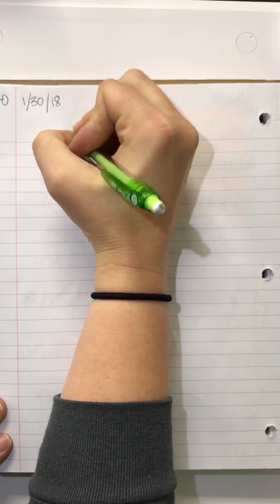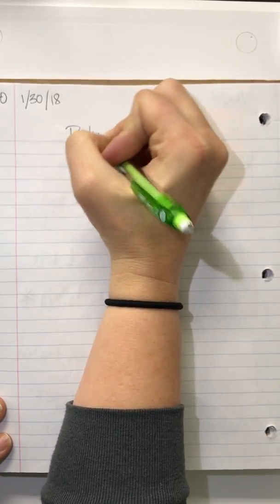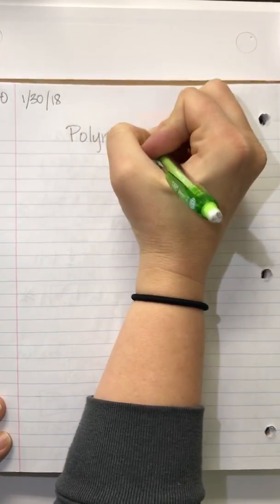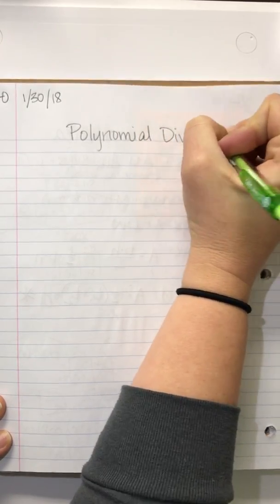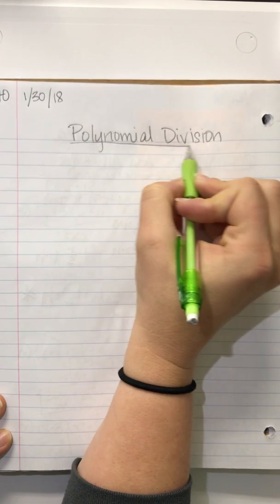Right. So, you've already got this in your table of contents, right? Polynomial division. I kind of like polynomial division because it's truly like a giant puzzle. Those of you who like logic puzzles and stuff like that, you're going to enjoy this. Those of you who don't, get over it.